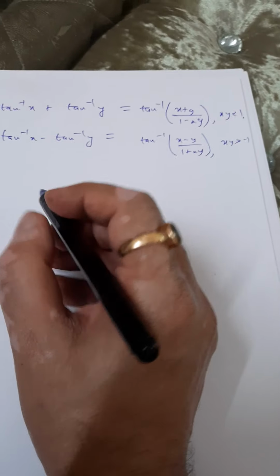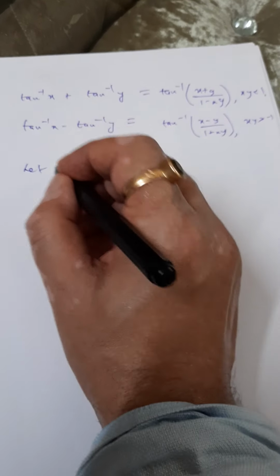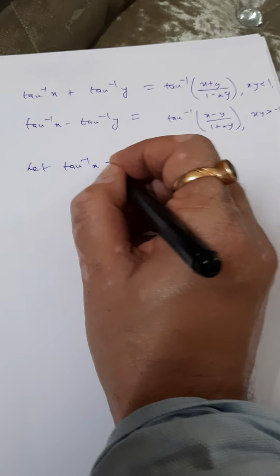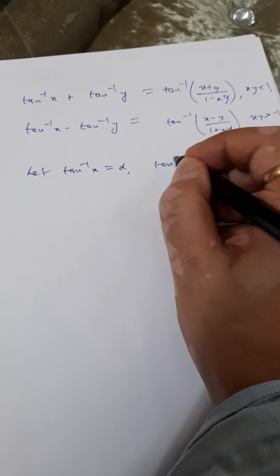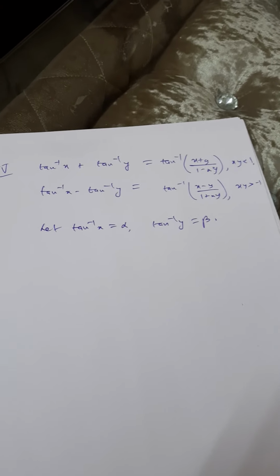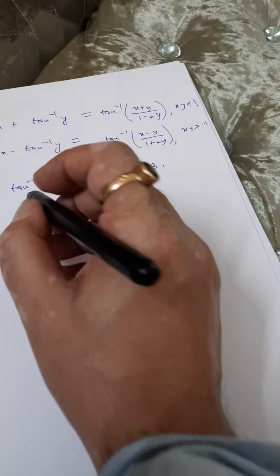Now, to prove this, you write let tan inverse x equals alpha, tan inverse y equals beta. Now, I will take up only these cases, xy less than 1, xy greater than minus 1. Other cases we can do respectively when we do some more questions.